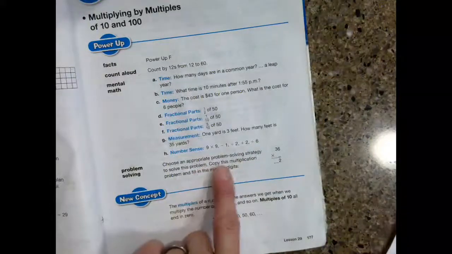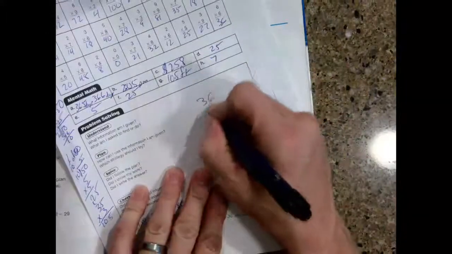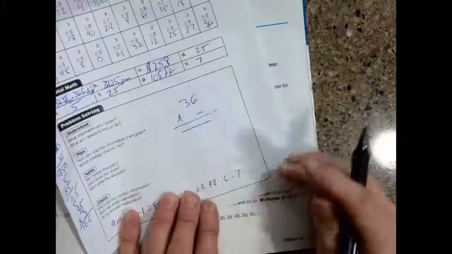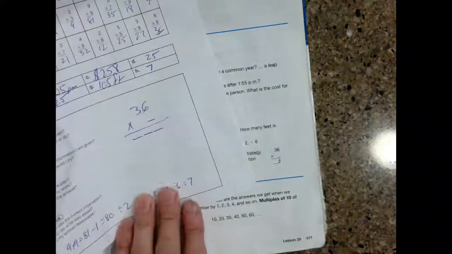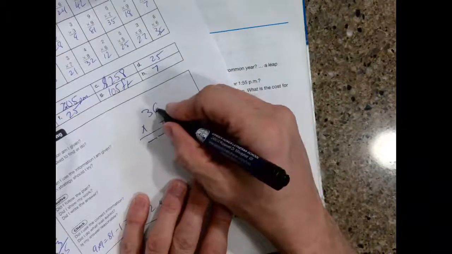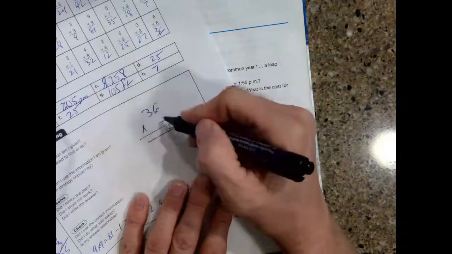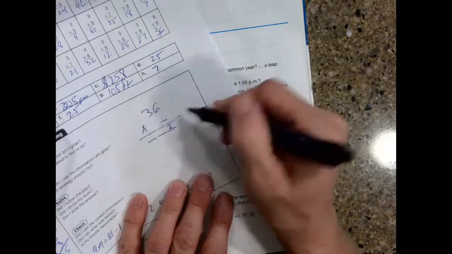All right. Choose an appropriate problem solving strategy to solve this problem. Copy the multiplication problem and figure out the missing digits. 36 times some one-digit number equals a three-digit number. So guys, we've got to think big, because we have a three-digit number here. And the last one is a 2. So 2 times 6 is 12. 2 down, 1 up. 2 times 3 is 6 plus 1 more is 7. Not big enough.